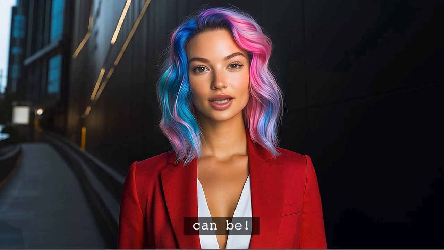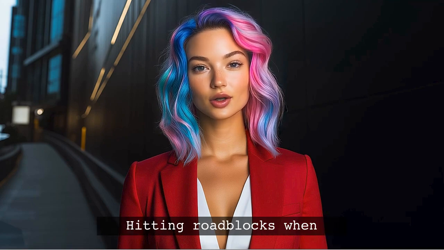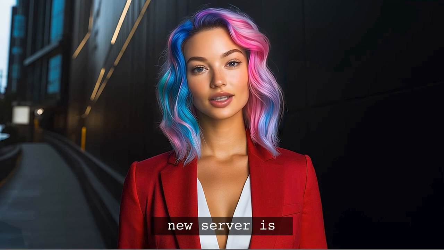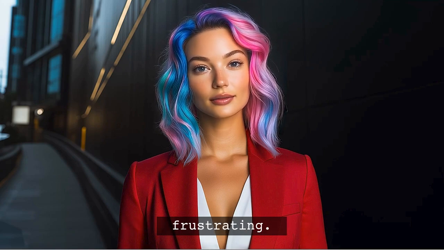I completely understand how annoying it can be when you're trying to set up a new server and run into roadblocks like this. It can feel like you're hitting a brick wall, especially when you just want to get things done.